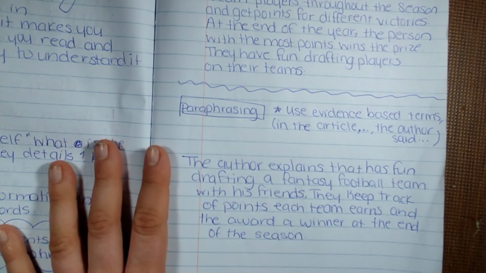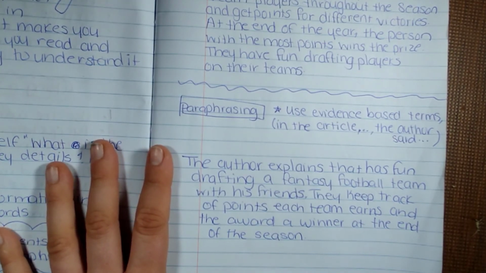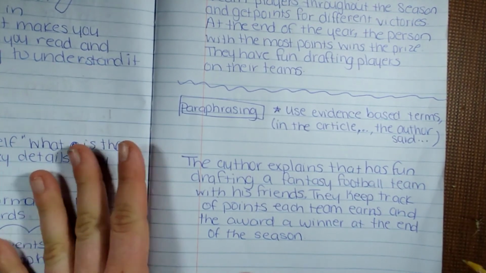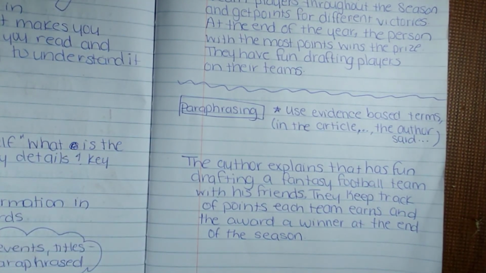Okay, so I got the main information about the dad and the fantasy football team keeping points and they win. So that's the overall main information that I want to rephrase.